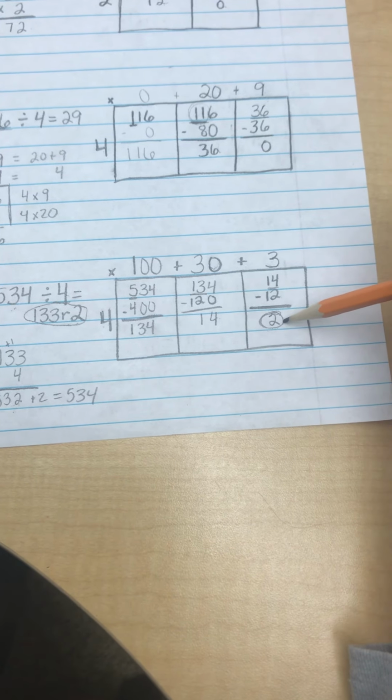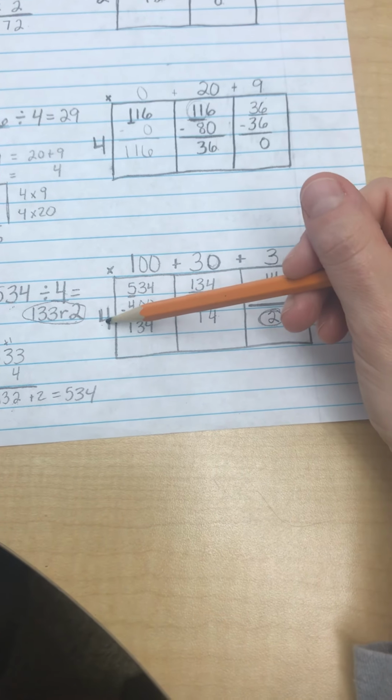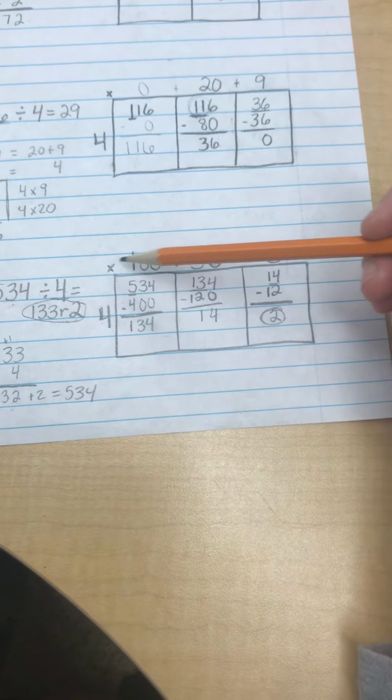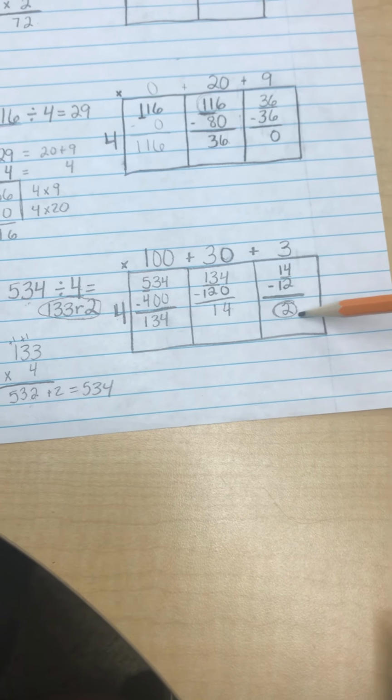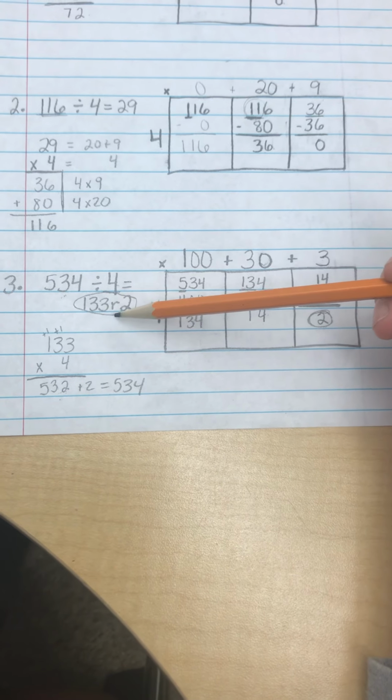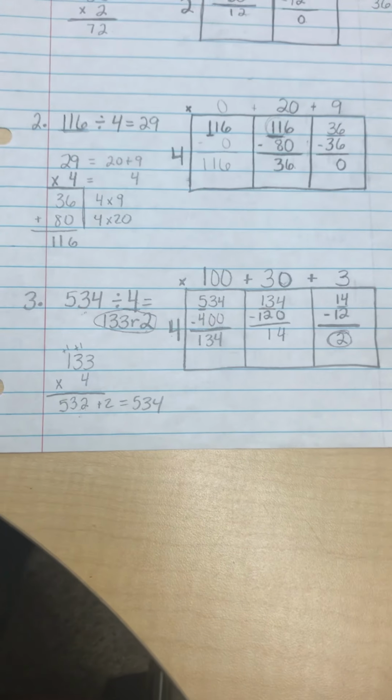This is my remainder. This number should not be bigger than this number. If it is, there is a mistake somewhere. So my answer is up here with my remainder. So we write it as 133 remainder 2. That remainder is a lowercase r.